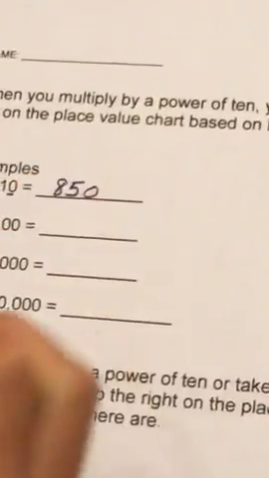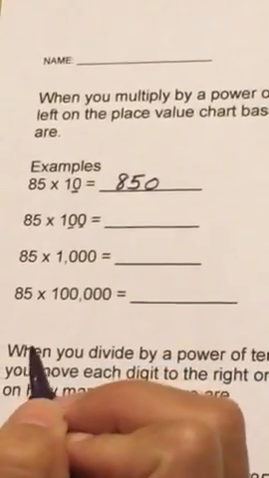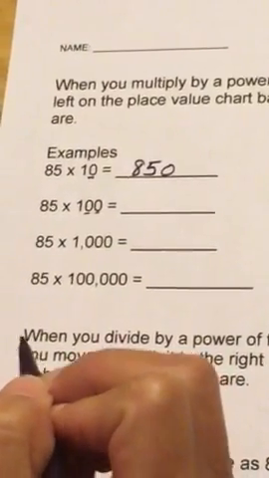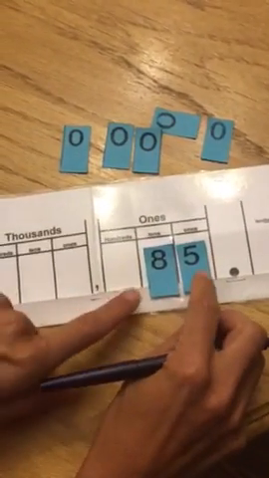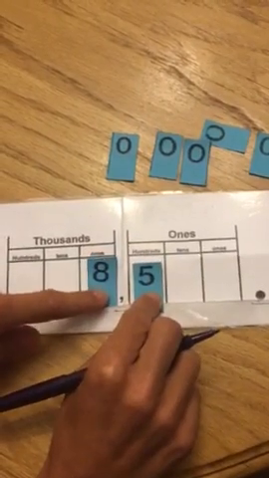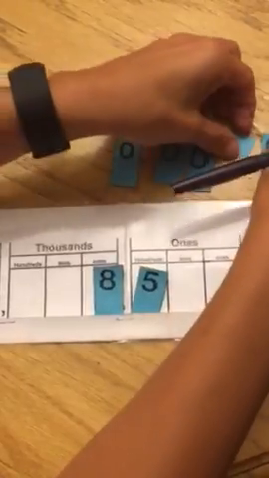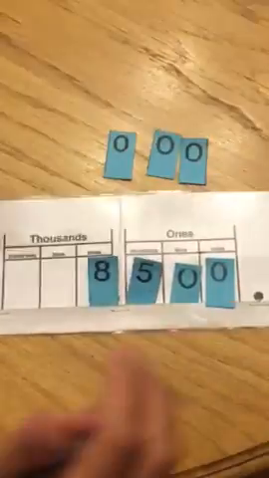If you were going to start with 85 times 100, since there's two zeros, you would need to move each digit to the left two places. So we're going to come back to our original 85, and since we're multiplying by 100, we're going to move it two places. That's 10 times bigger, and we can do another 10 times bigger, or 100 times bigger, by moving it two places. And then we'll add our two zeros, so it becomes 8,500.